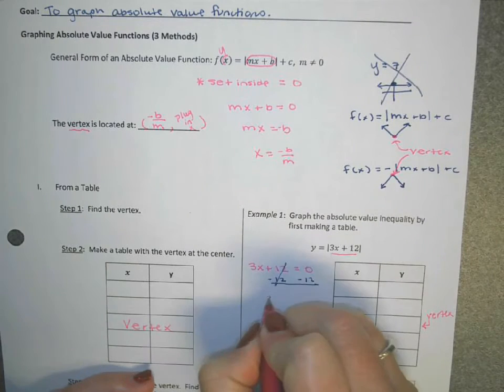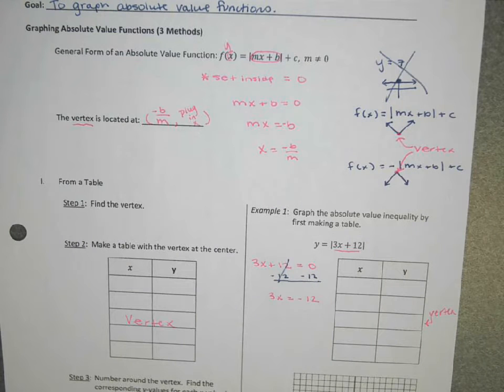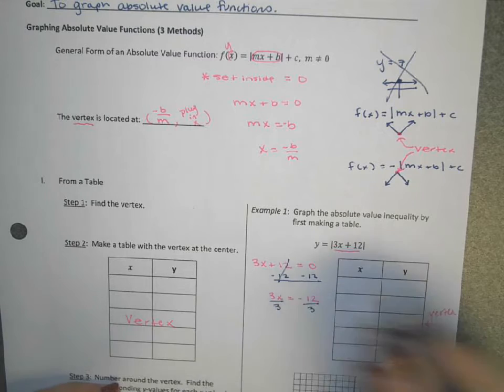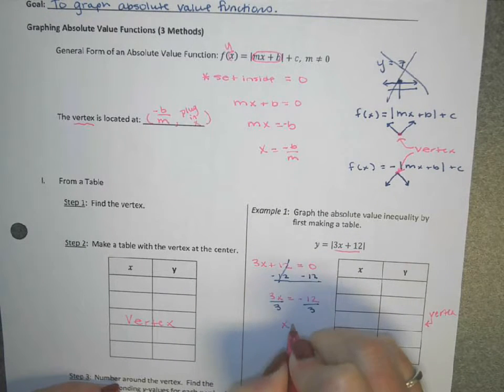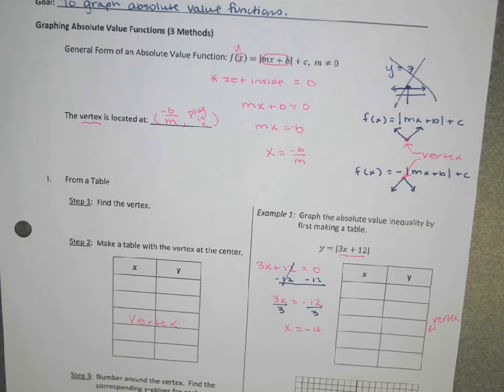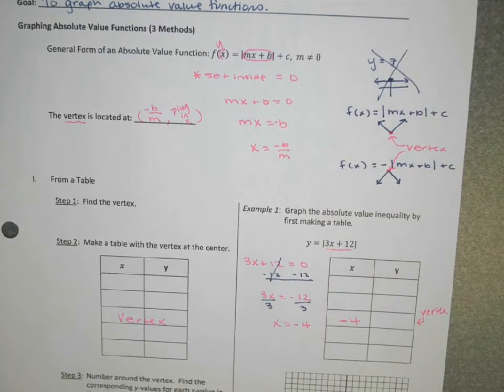So we have 3x equals negative 12, and then what? Divide by 3 on both sides. And we're going to get x equals, that'll be a negative 4. What do I do now that I have negative 4? Now we'll have to plug in our x. So that is our x. So we're going to put in negative 4 for our x.